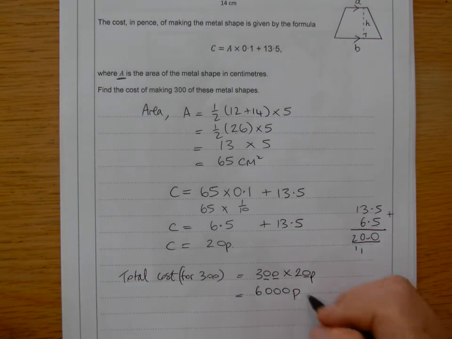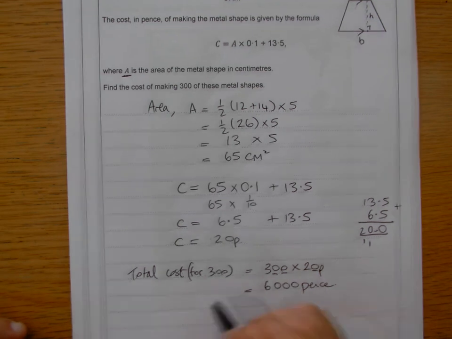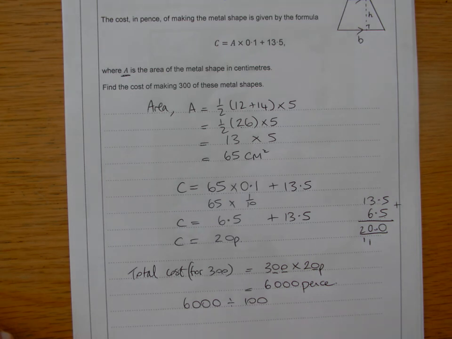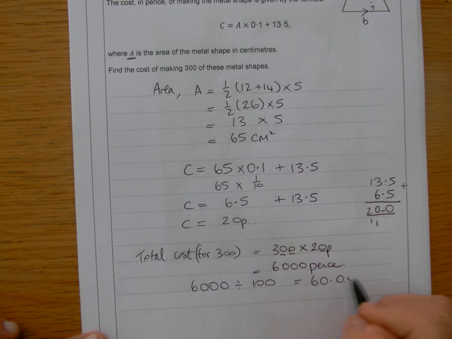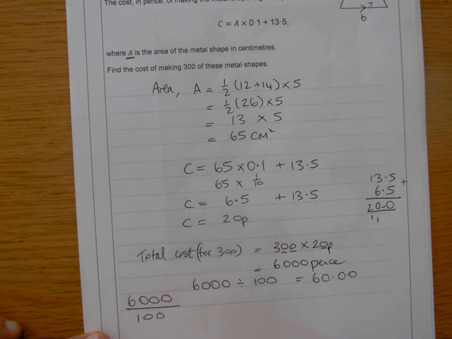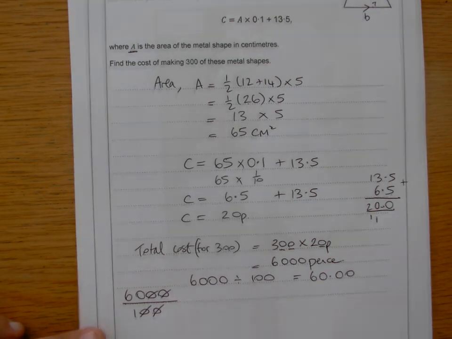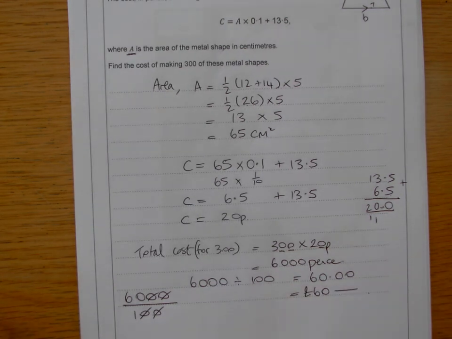So it'll be 6,000 pence. Now it's ideal perhaps to change that into pounds. If you change it into pounds, remember, there's 100 pence in a pound, so we divide by 100. There are a couple of ways of thinking of this. The decimal point moves if you want to see it that way, so you get 60.00. Or you could think of dividing it like this: 6,000 divided by 100, and the zeros cancel, and we get 60 that way. You can get your answer in pounds a number of ways, and we get our final answer of £60.